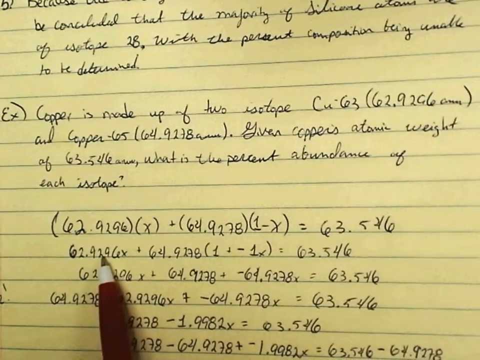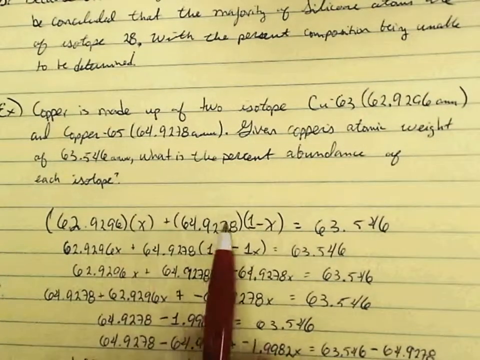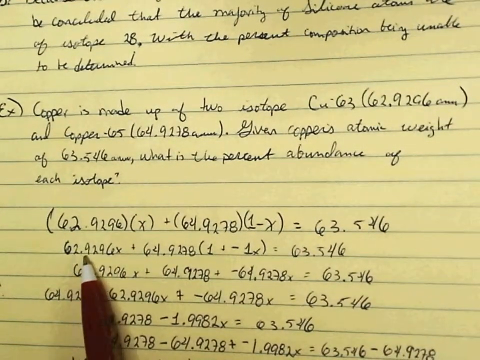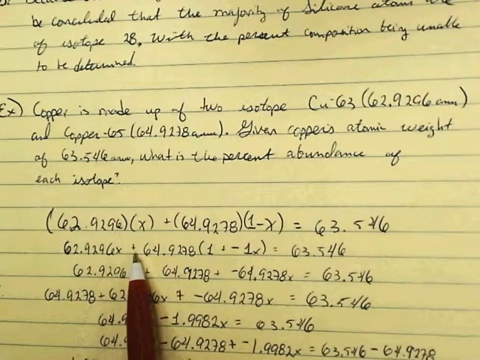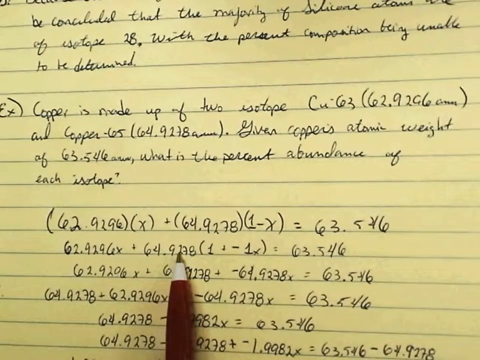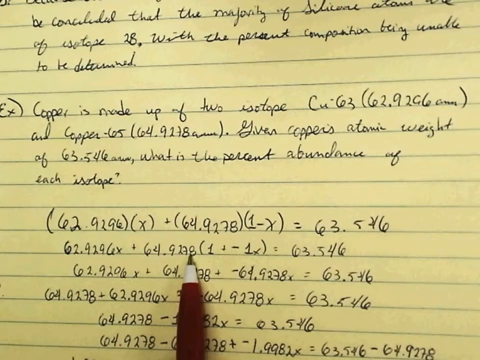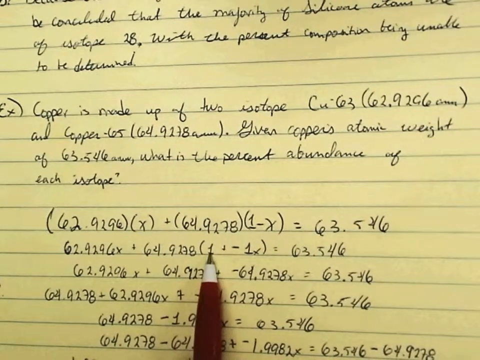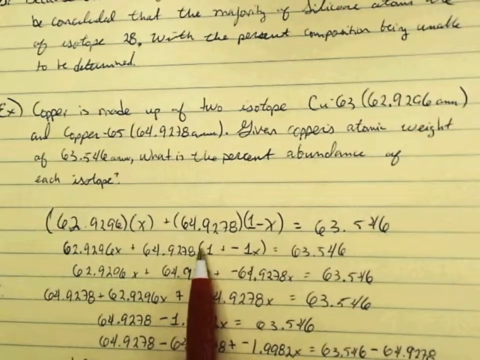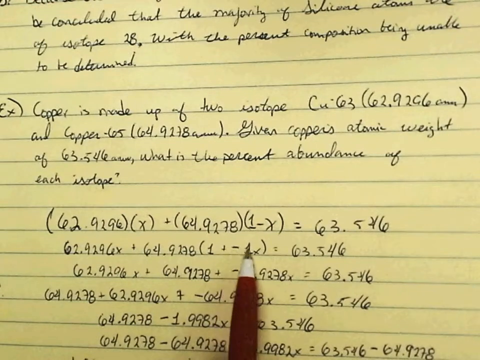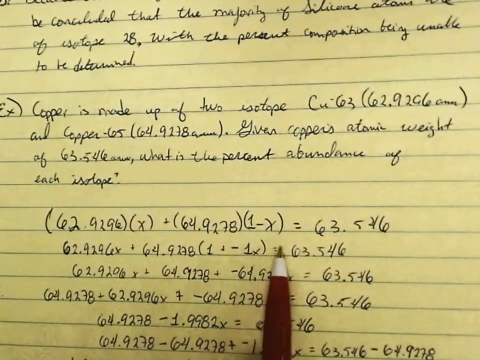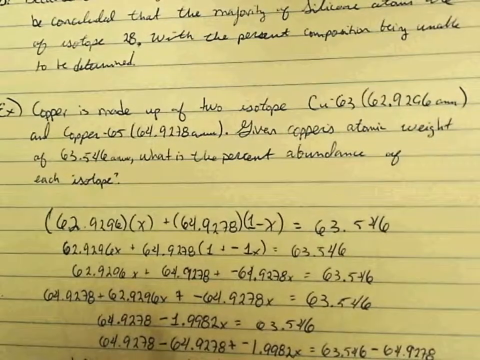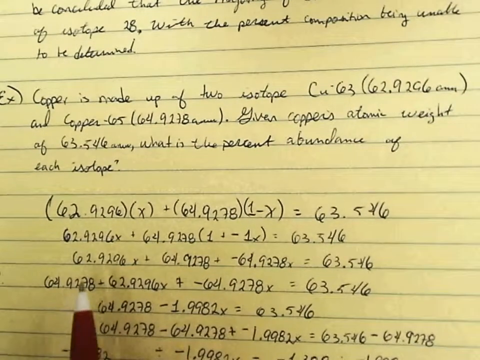So I have 62.9296x plus 64.9278 times 1 plus negative 1x. I'm doing this just to remember that there is a 1 right there, is equal to 63.546.